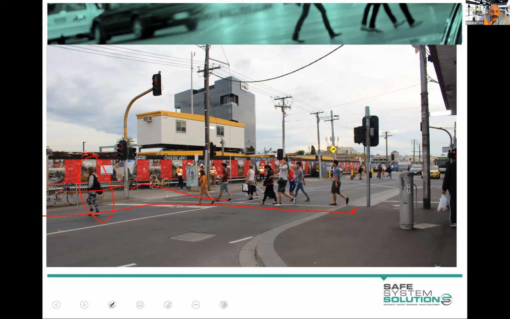Pedestrians do not like going off their desire line, right? They hate it, in fact. And they will walk on the road on the wrong side of a pedestrian fence if it's an easier desire line. And so I really am not a fan of pedestrian fencing in many situations from a road safety perspective.